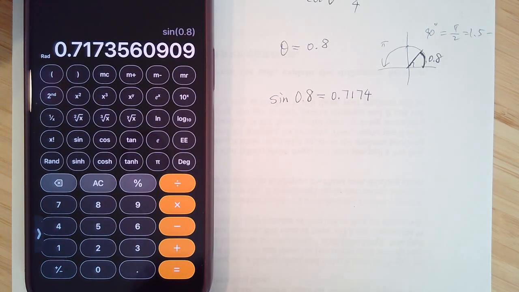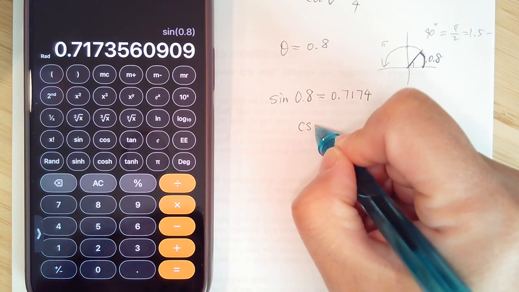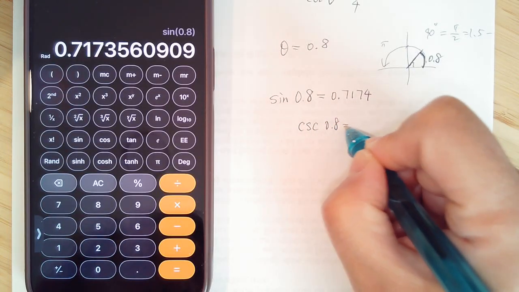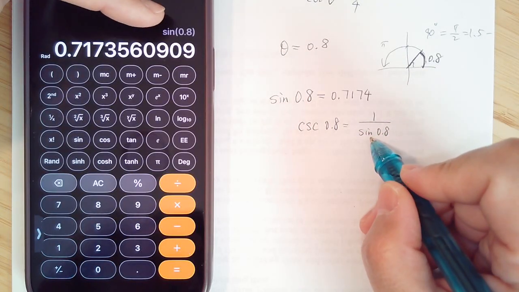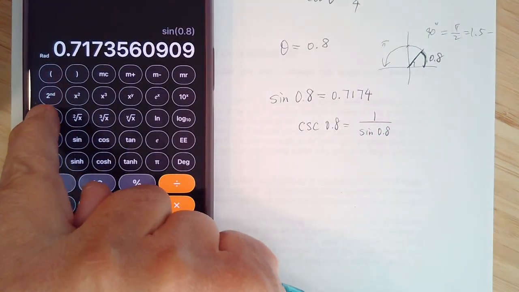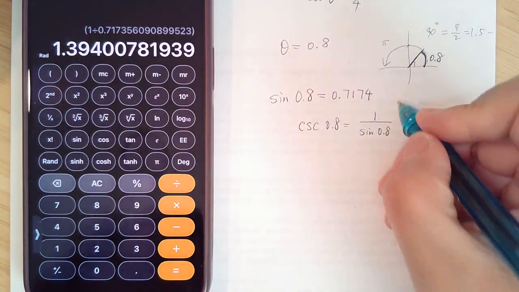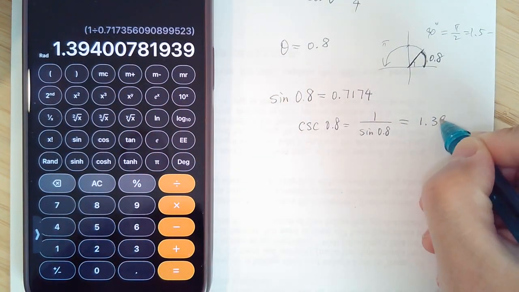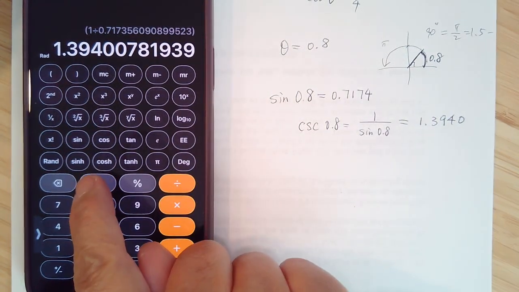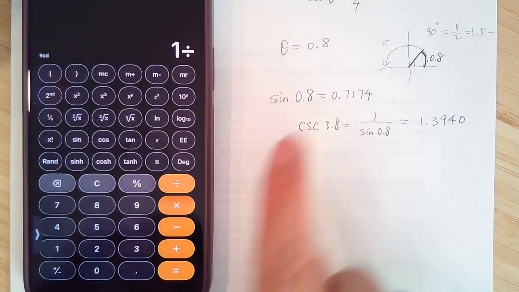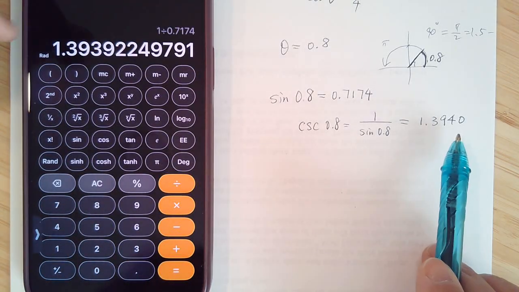My suggestion is once you have a sine, automatically take the next step. You get the cosecant of 0.8, which is 1 over sine 0.8, because you have sine 0.8 already. You just need to take the reciprocal. So you click this 1 over x, so you get 1 over this, and then you hit equal. You get the answer 1.3940. I don't suggest you to do 1 divided by 0.7174.